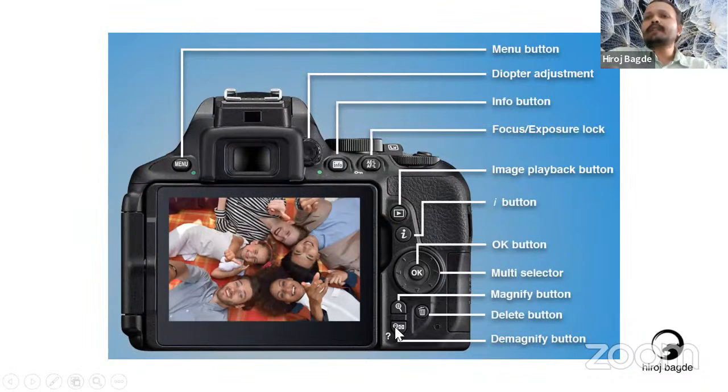Then we have the magnification and demagnification buttons here. The plus sign denotes magnification. We can magnify the image and see it in the live screen, and then we can demagnify it by pressing the negative button. Then we also have a delete button. These three are for the image which has been clicked previously. Once we press this image playback button, you will get your previous image. Then you can magnify it, demagnify it, and you can delete it also.